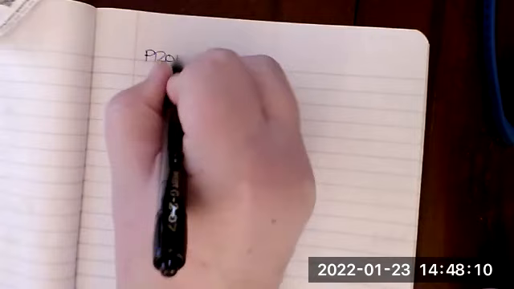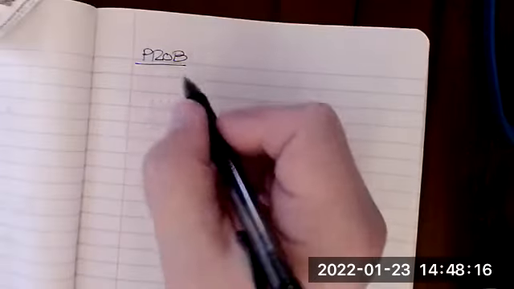So this is another problem, not from your textbook, but from a different textbook that I use sometimes. I'm going to work through this one for you. I'm going to write down the problem statement.